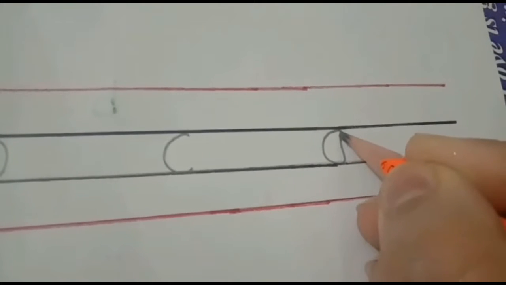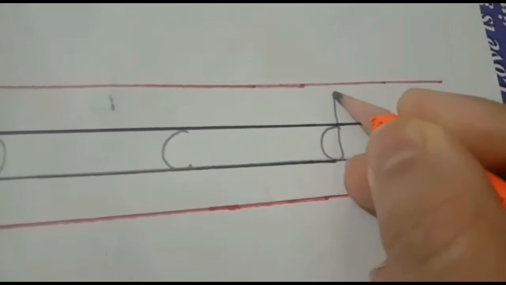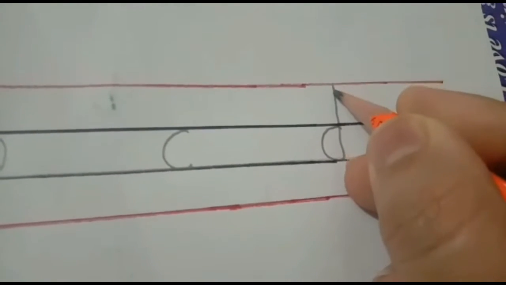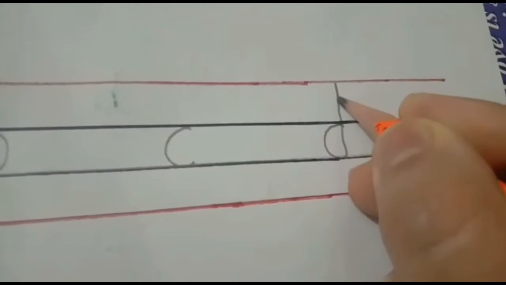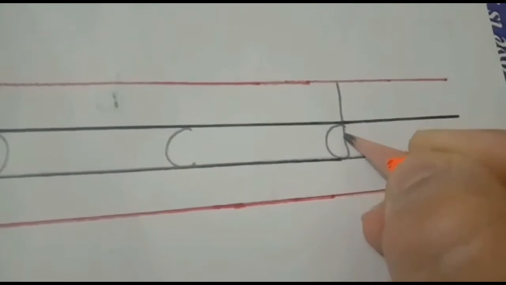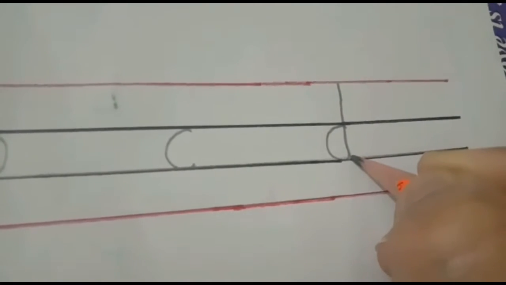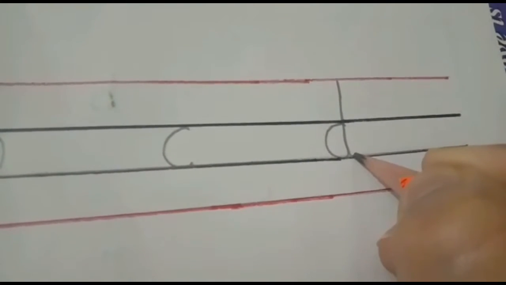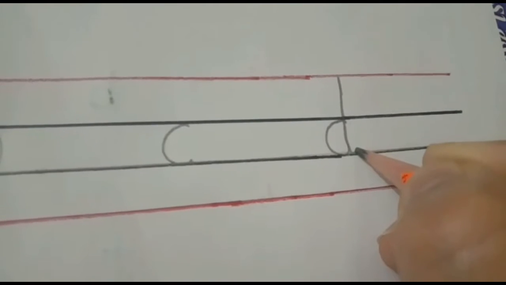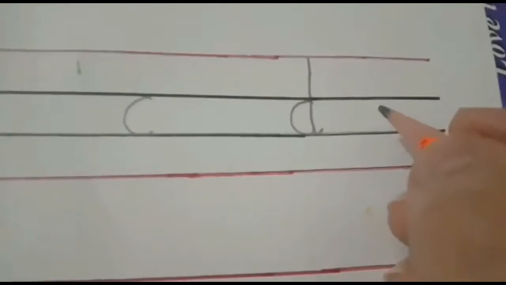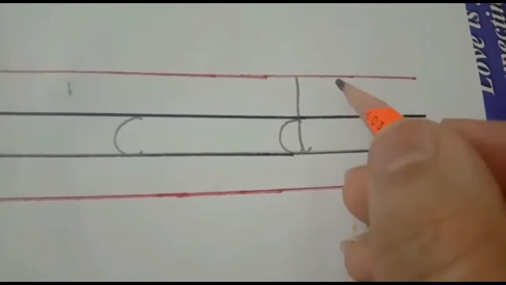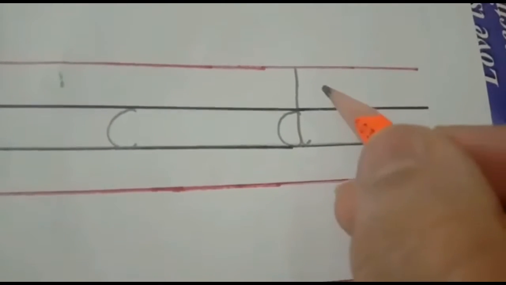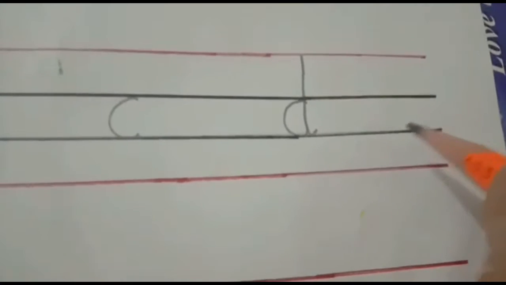Now go up like this, make a straight line. Now come down. Here you will touch the top line. Now come down like this and touch the base line, and here I will make a little loop or a small tail for small d. Yes, this is small d, and it should be in the upper three lines, and the sound of this letter is D.